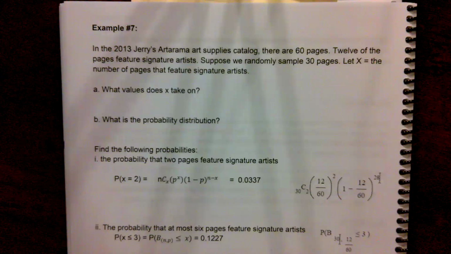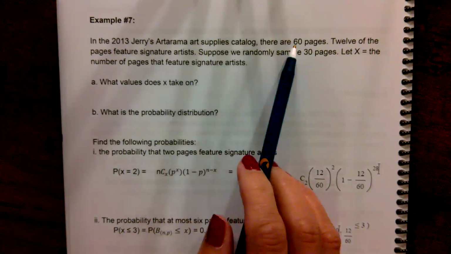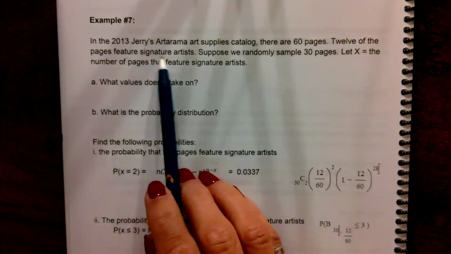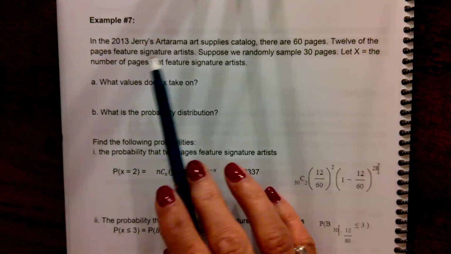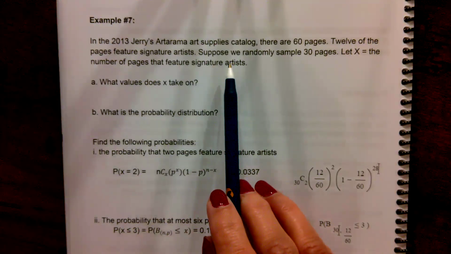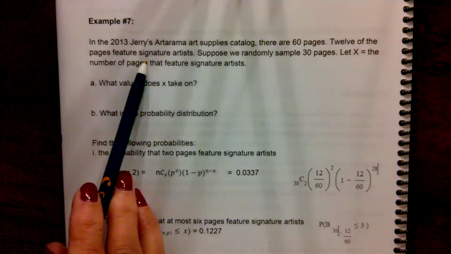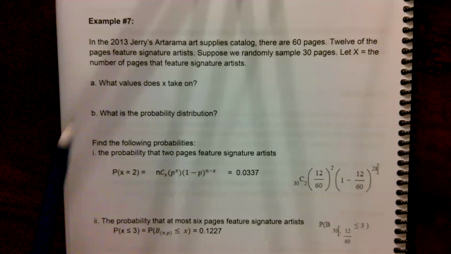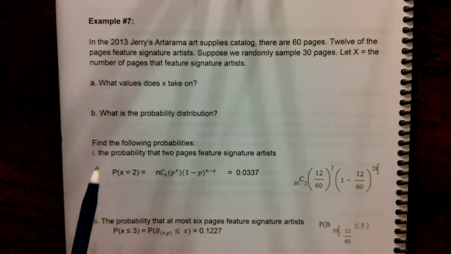So example 7 says, in the 2013 Jerry's Artorama Art Supplies catalog, there are 60 pages. 12 of the pages feature signature artists. Suppose we randomly sample 30 pages. Let X equal the number of pages that feature the signature artists. So 12 of the pages could possibly feature the artist. It says, what does X take on? So X takes on 30.